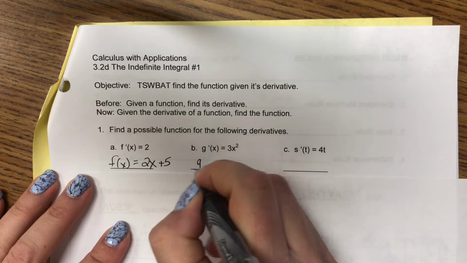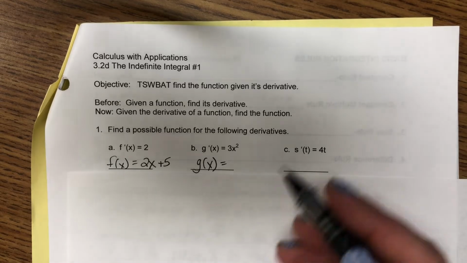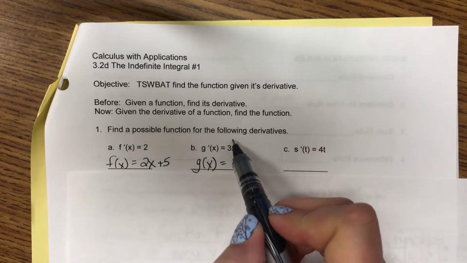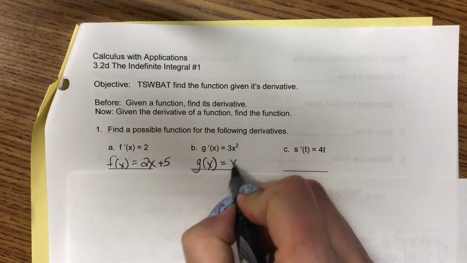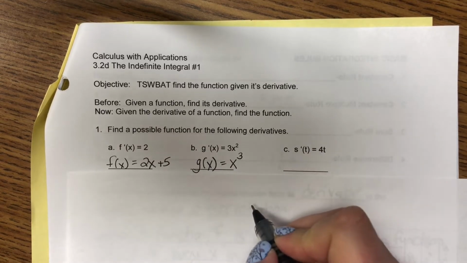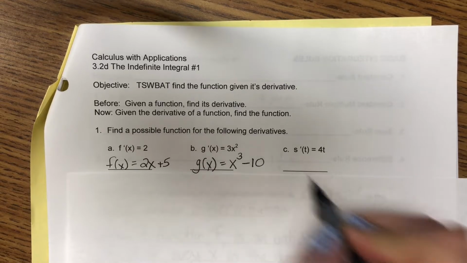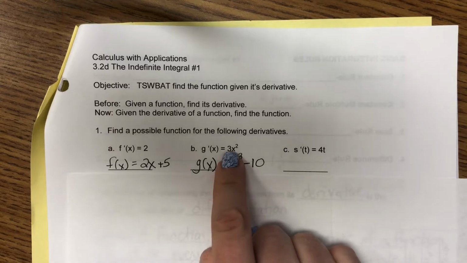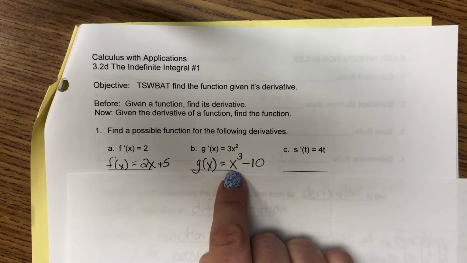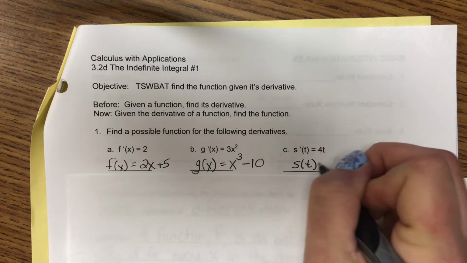For g of x, so 3x squared, if you think about the derivative rule, the exponent became the coefficient and we subtracted 1. So this probably came from x cubed. But then I can put a constant on the end, let's say minus 10. So if I take the derivative of x cubed minus 10, do I get 3x squared? Yes.